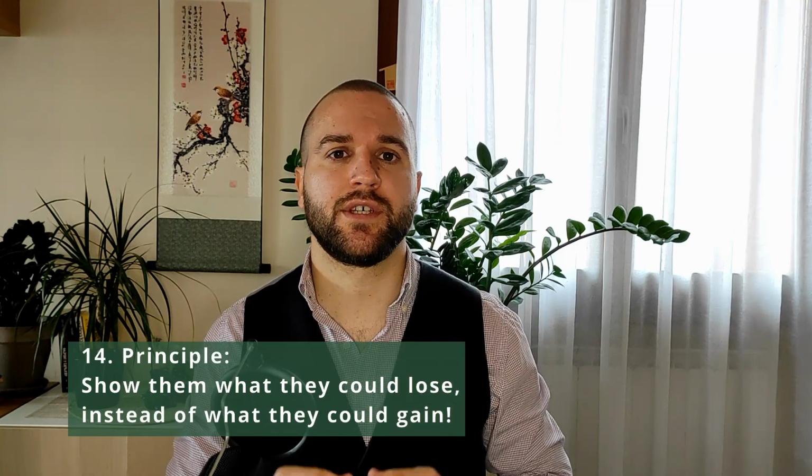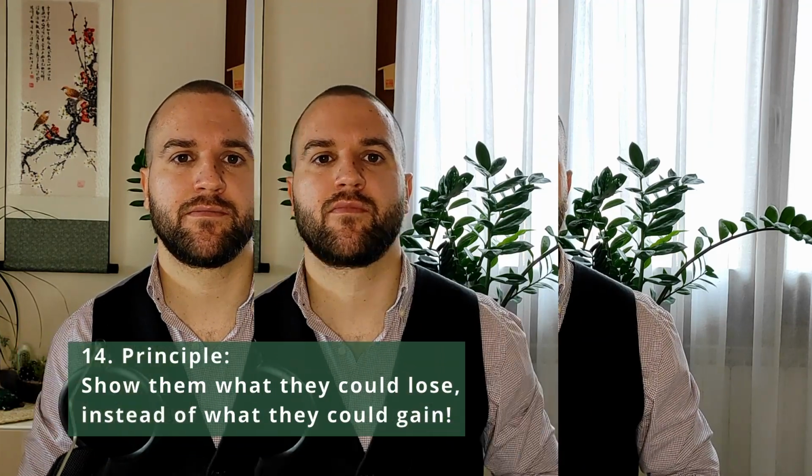Our 14th principle is another one rooted in human psychology, as we are telling you that people are more motivated to go a further distance when there is a risk of a loss instead of a potential gain of an equal size. Therefore, show them what they can lose instead of what they could gain.